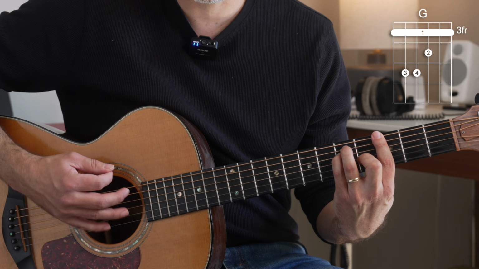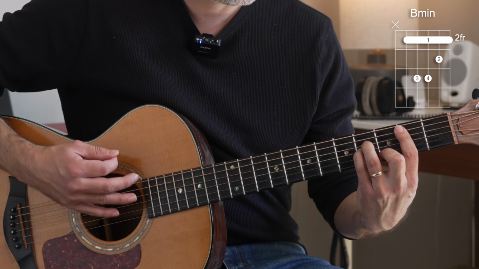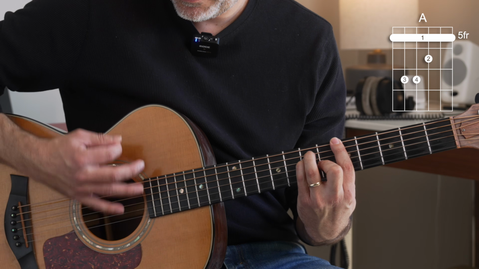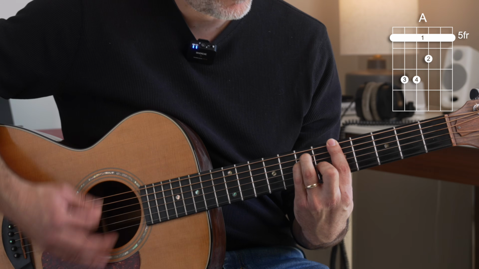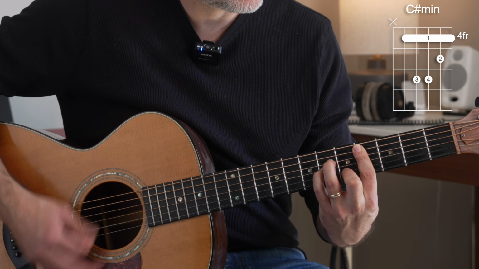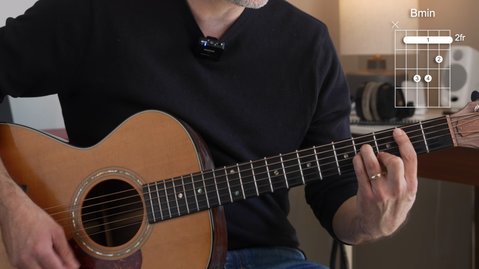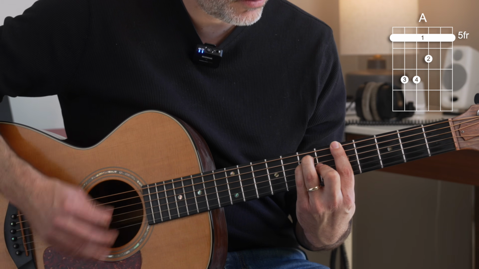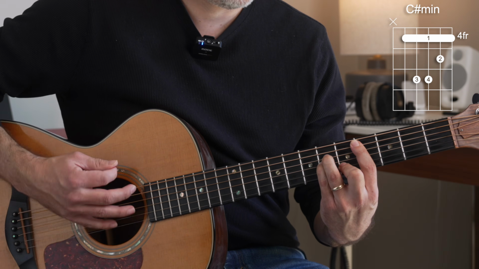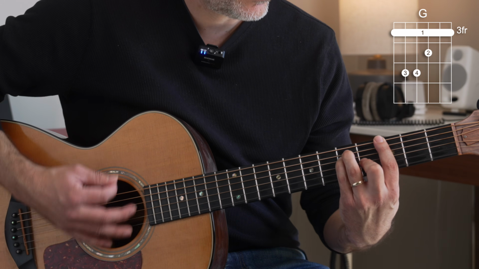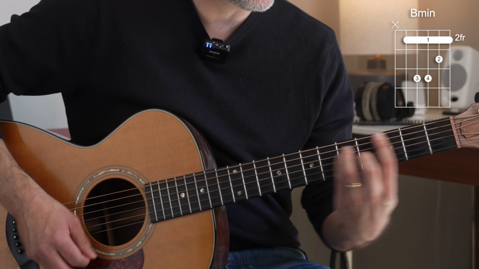But notice my right hand is always moving. I'm keeping that beat. So I'm kind of keeping that rhythm up the whole time. 1, 2, 3, 4. A, C sharp minor, G major, B minor. Starts again. A major, C sharp minor, G major, B minor. One more time through.